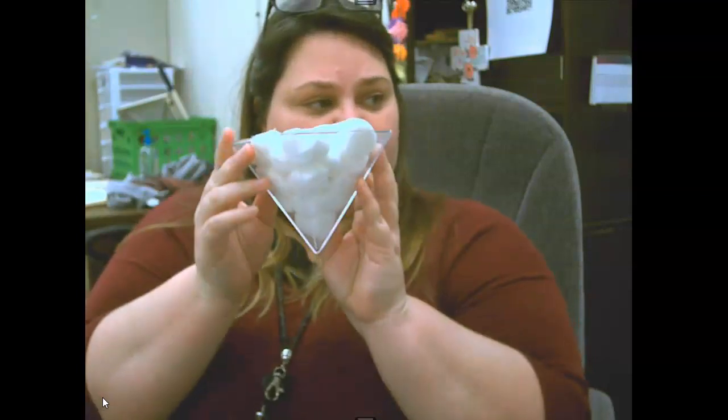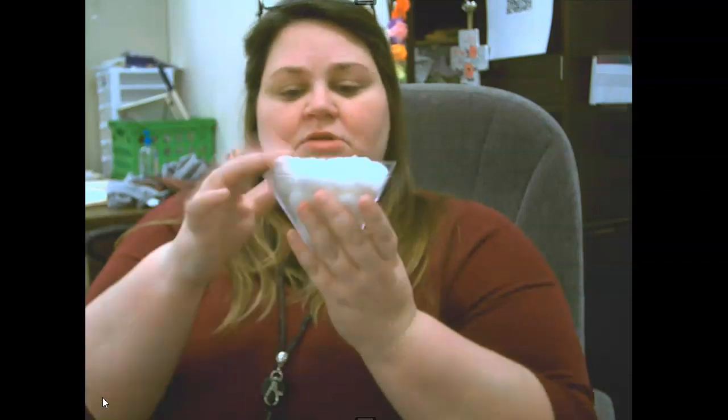It does work better with rice or water because those are smaller things. So there's one. See how it's completely full, stuffed in there. So that's one of them. So empty that out. Let's do a second one.